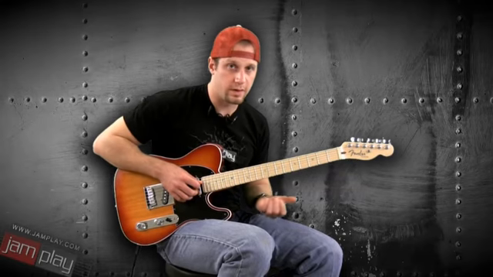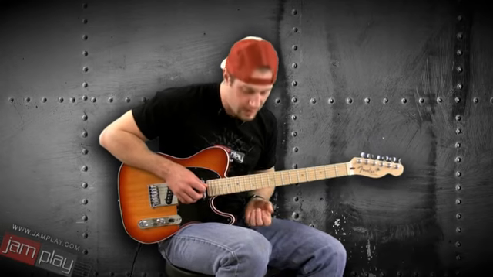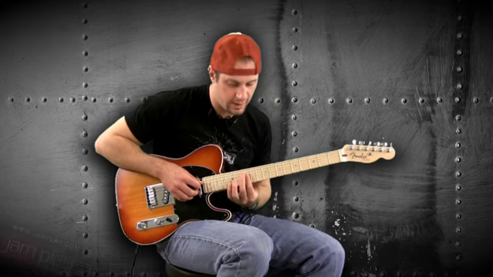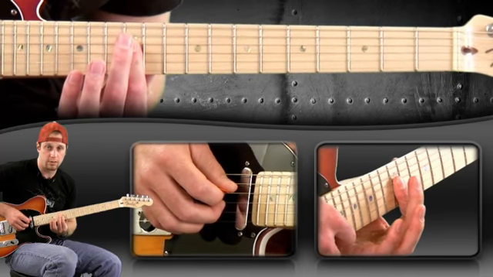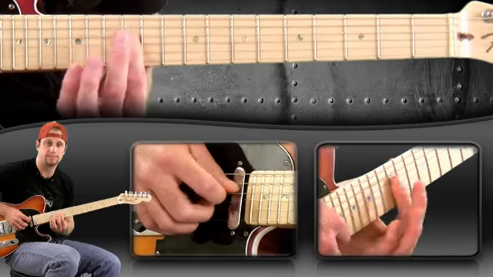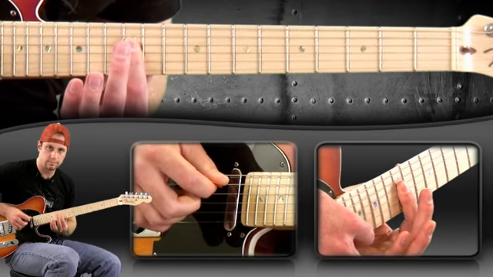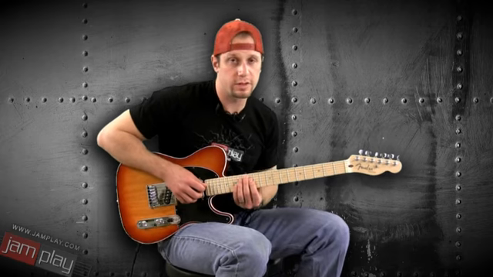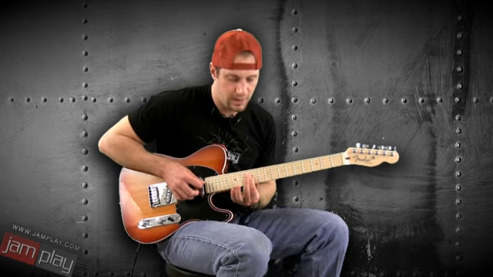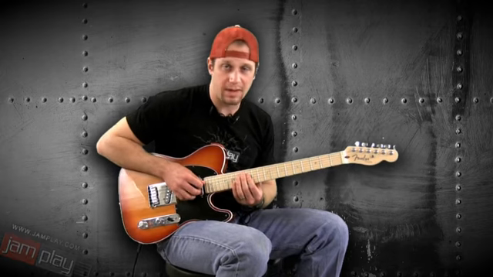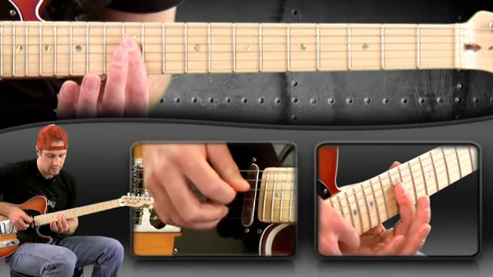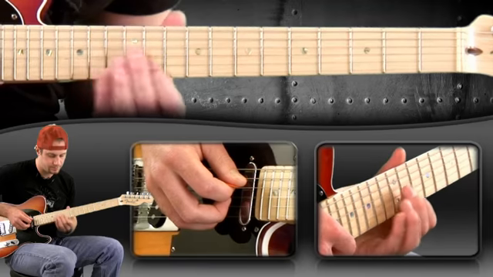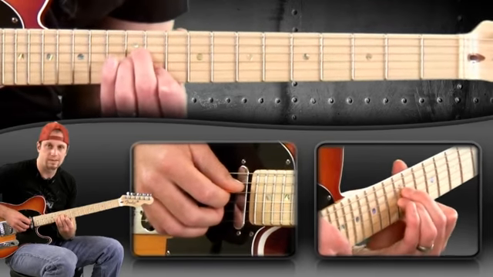Next, we're going to deal with our second inversion G major triad. This can be played with your first finger on the 12th fret across your 4th, 3rd, and 2nd strings. Now, because this is a second inversion triad, our 3rd is on the top and our 5th is in the bass. So we're going to lower the 3rd right here, a distance of a half step, 1 fret, and we're going to get this.